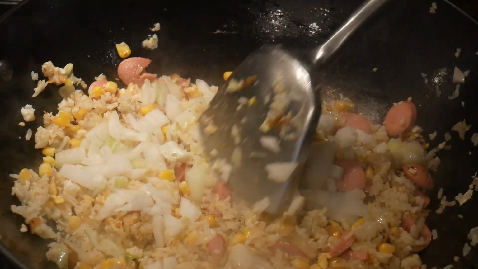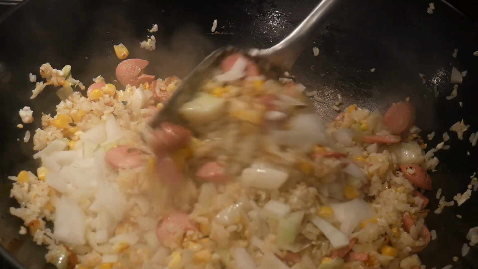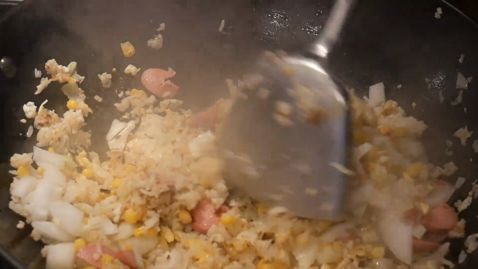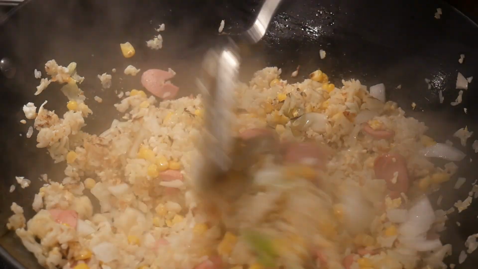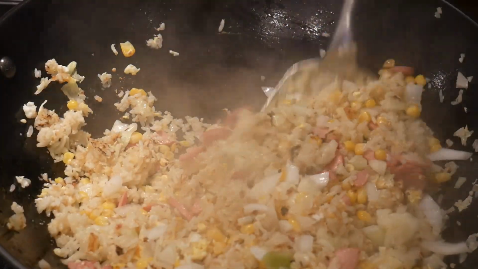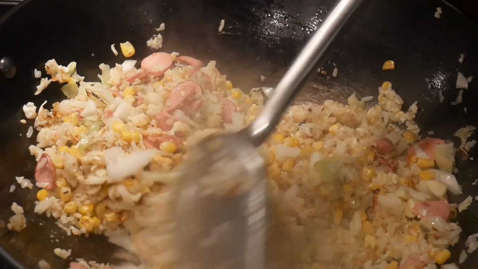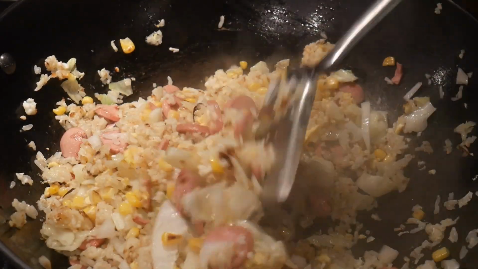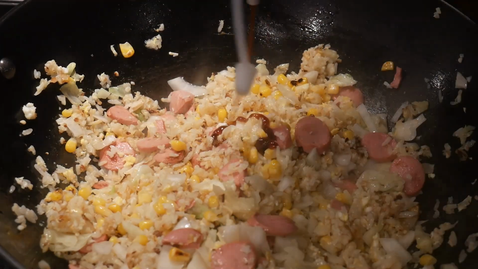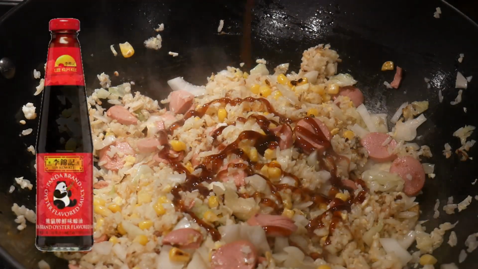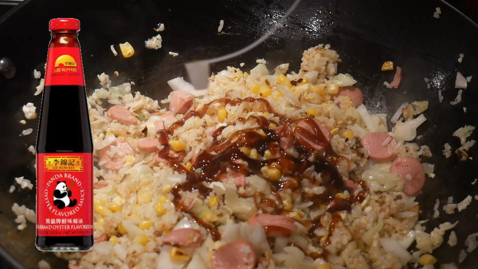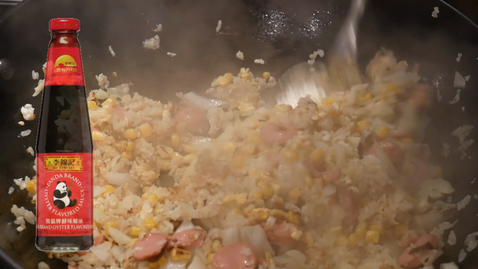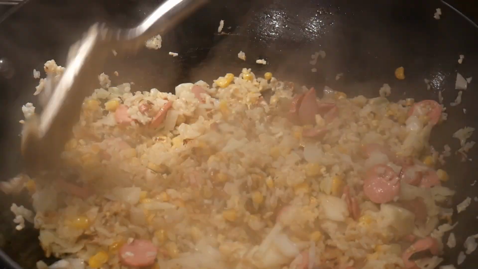I'm going to add some chopped onion. And the reason I add the onion is because I want to give the fried rice a nice crunch. By adding the onion toward the end of the cooking, it will give the fried rice the desired flavor that I have been looking for. After the taste test, I decided that I'm going to enhance the flavor of the fried rice with some oyster sauce. Oyster sauce is a very flexible seasoning agent. It will adapt to many different types of dishes.